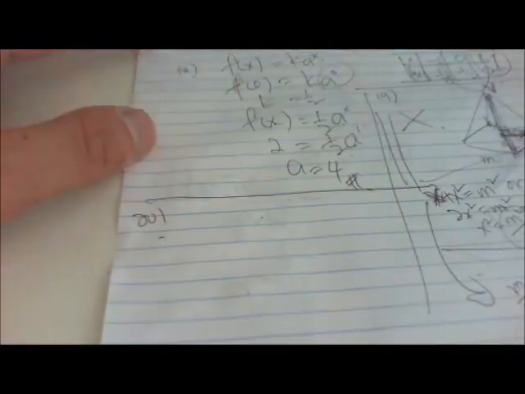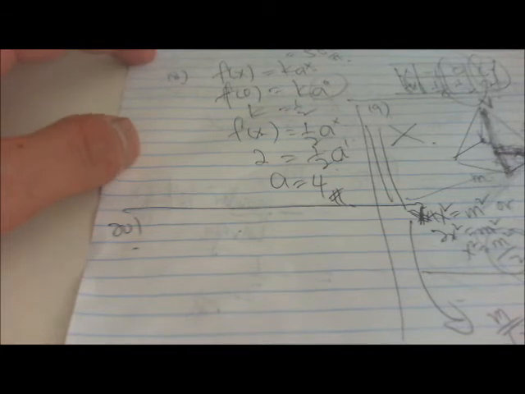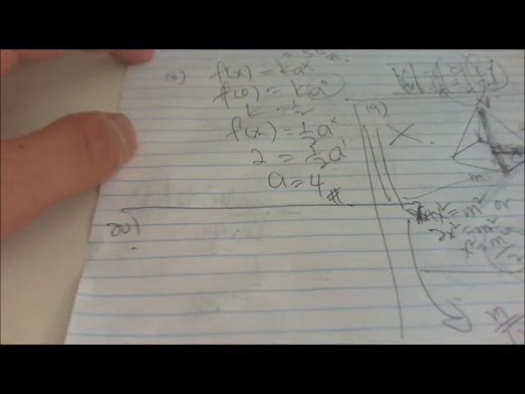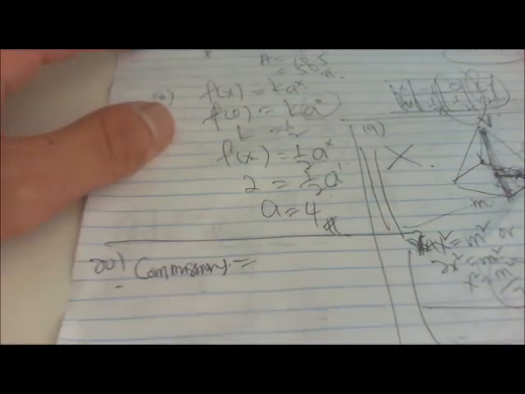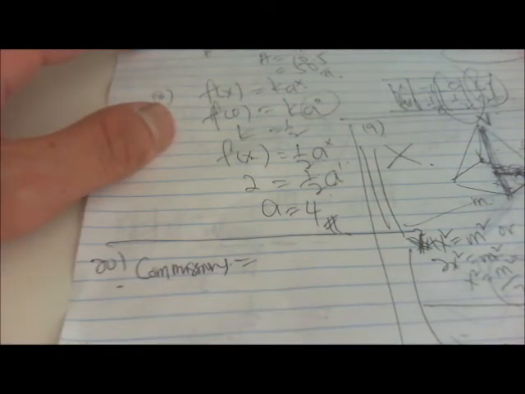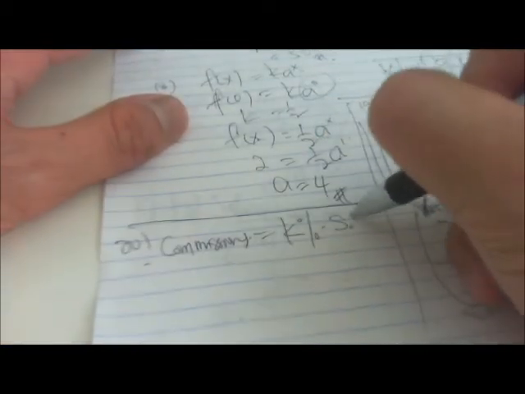Alright, so we go to the last question, number 20. They ask you which of the following represent the commissions. You want to find the commissions on 2 cars they sold for 14,000 each. They said the commission is K% of the selling price. K% of the selling price of the car. That's what they tell you.